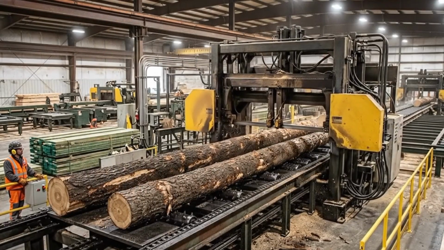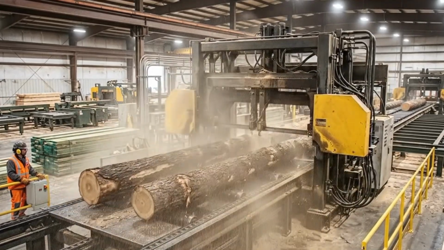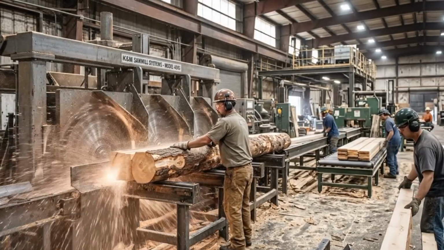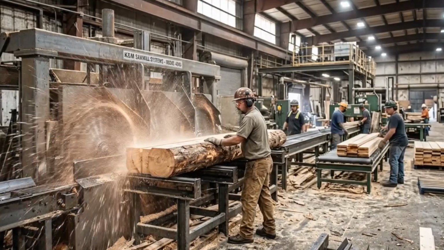Step 2. Sawmill process. At the sawmill, large logs are processed into usable wood. First, the bark is removed using special machines. Then, the logs are cut into planks using powerful saws.